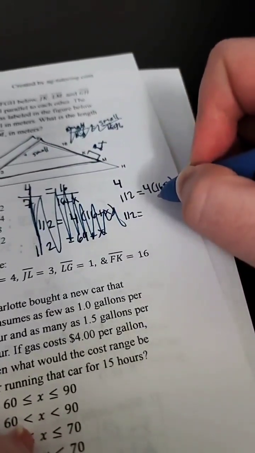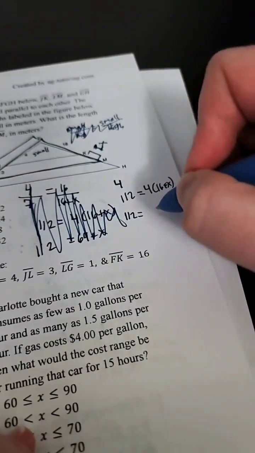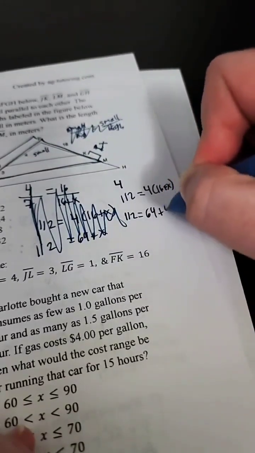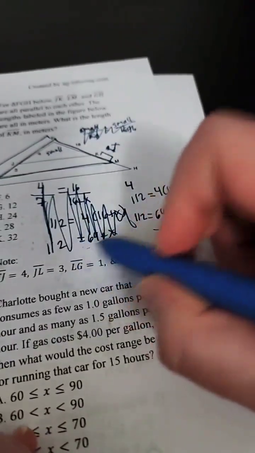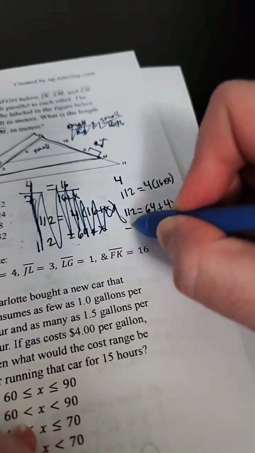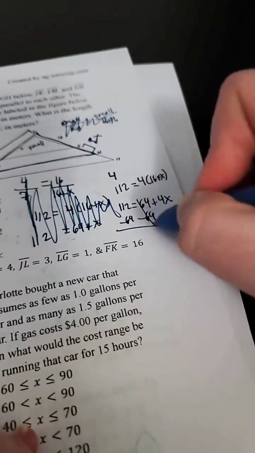Okay, so then 4 times 16 is going to be, what did I say that was? That was 64. So then 4 times X is going to be 4X. And then we're going to subtract 64 from each side. So sorry, we're going to go back. I'm going to edit that out of the video in YouTube so that it doesn't confuse people if you want to come back and watch it after.